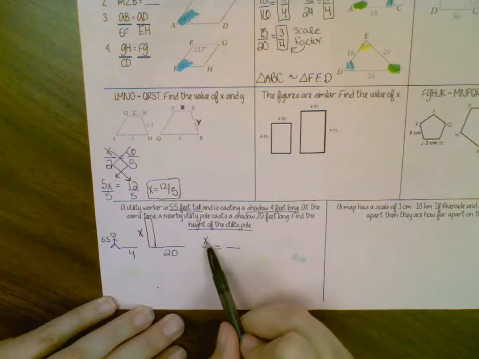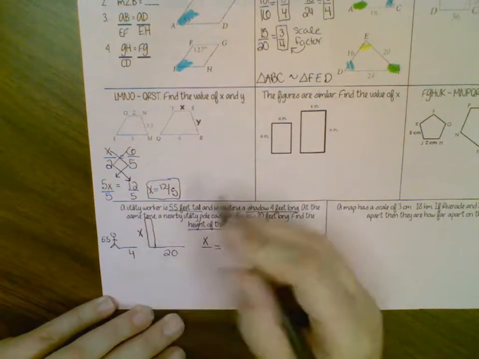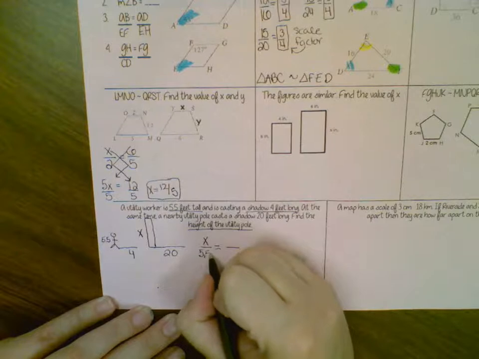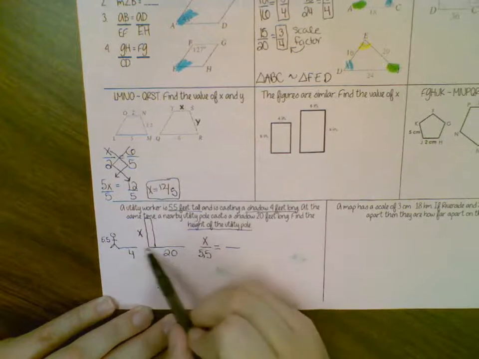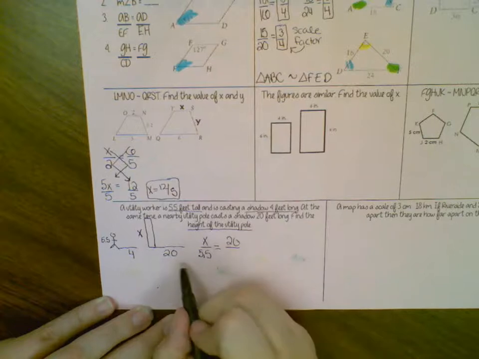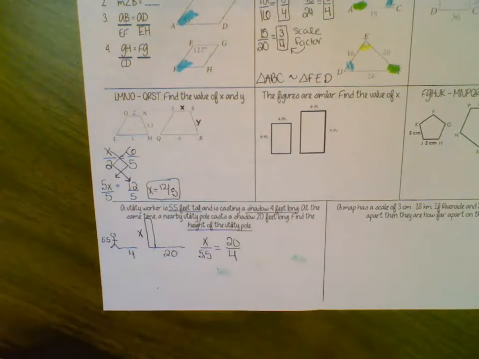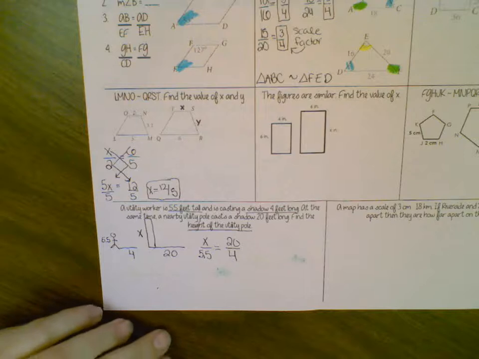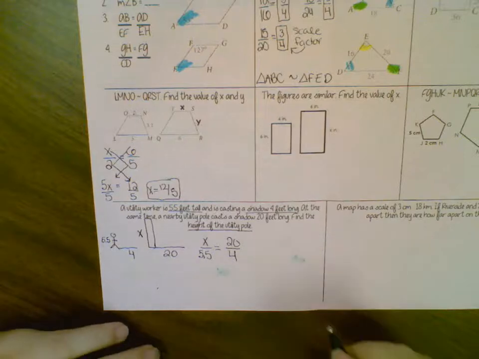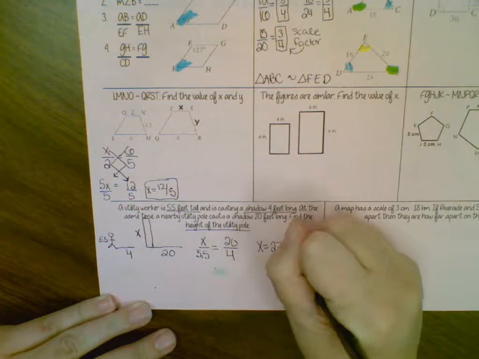So X was the height of the pole. I'm going to put it over the height of the person, which is 5.5. Now I go back to the picture with the pole, and we knew the shadow, and I'm going to put it over the corresponding part, the shadow of the person. So we would cross multiply, divide. We end up with that X is equal to 27.5 feet.